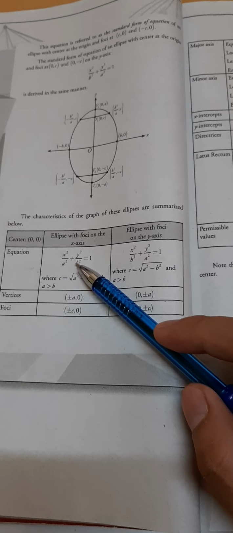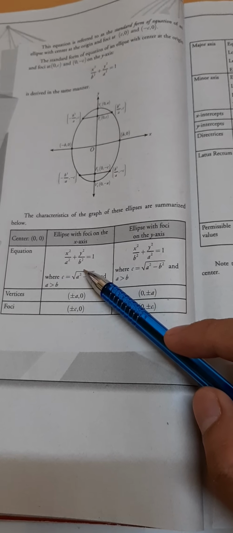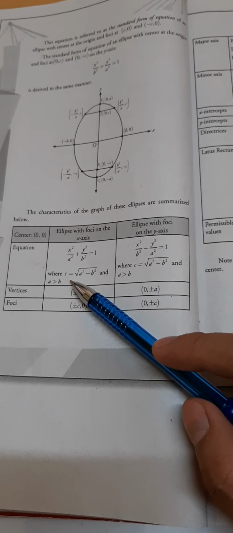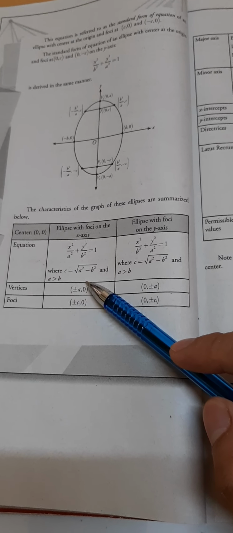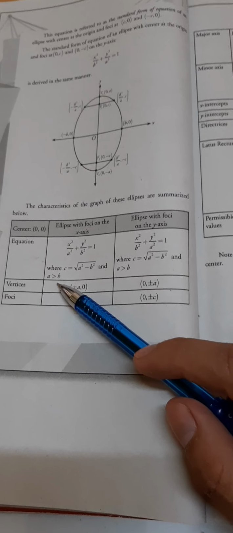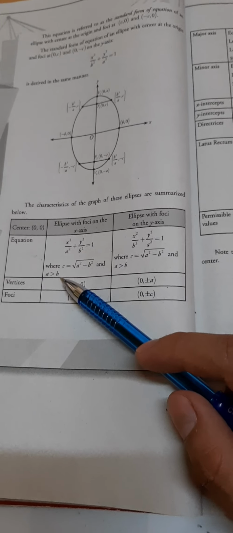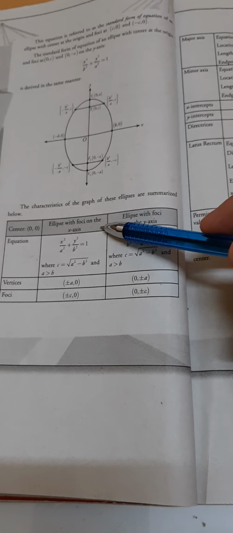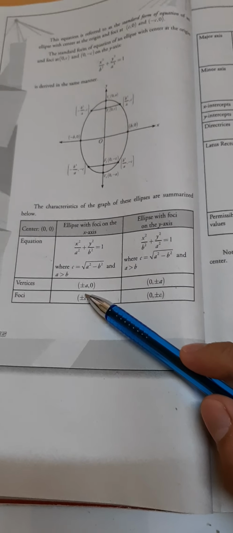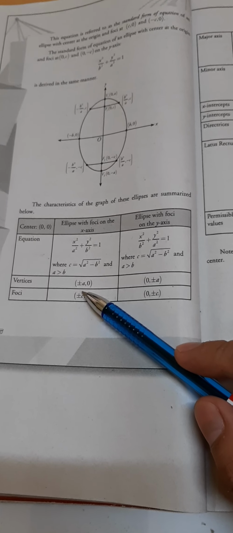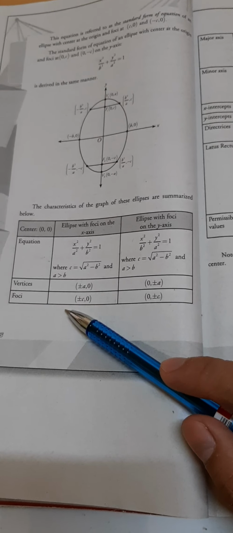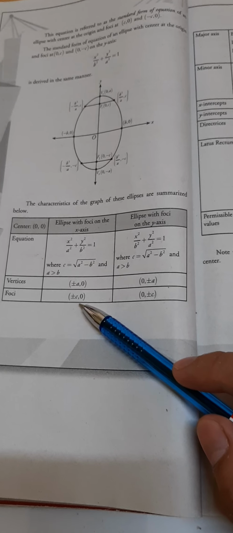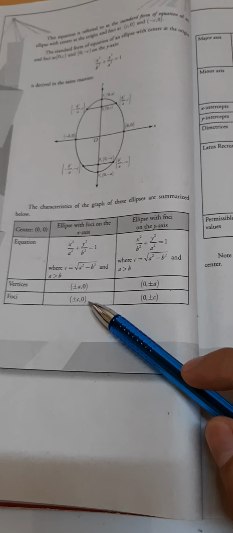x squared over a squared plus y squared over b squared equals 1, where c is equal to the square root of a squared minus b squared, and a is always greater than b. For the vertices of this ellipse, we have positive and negative a, comma 0. For the foci, we have positive and negative c, comma 0.